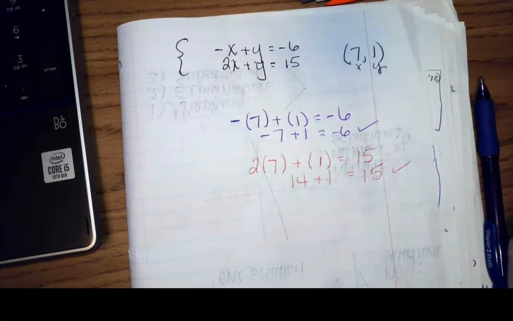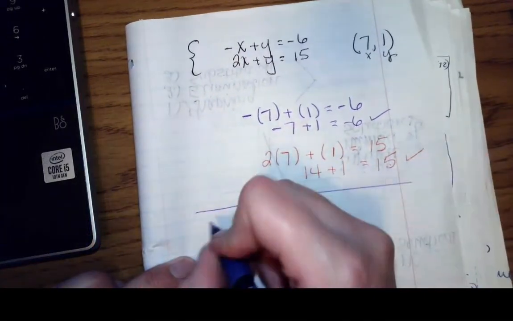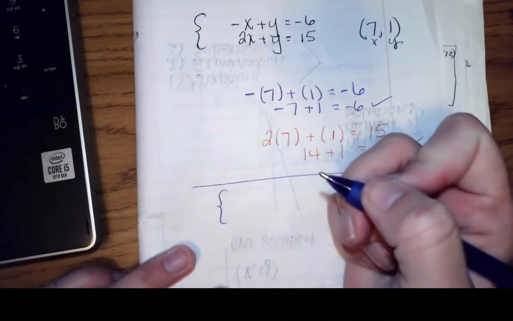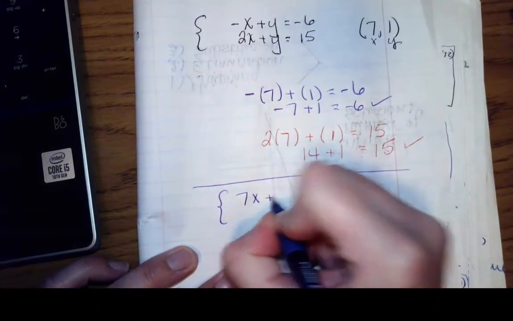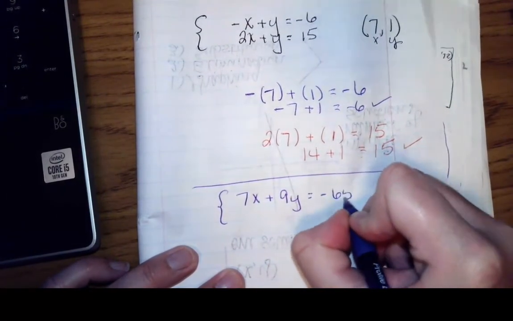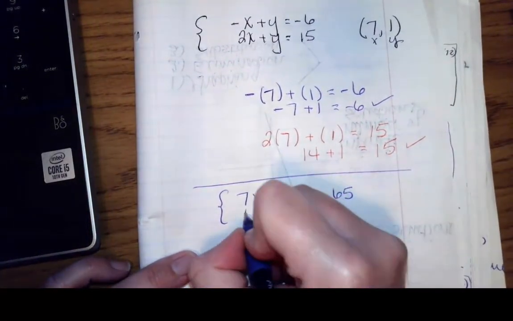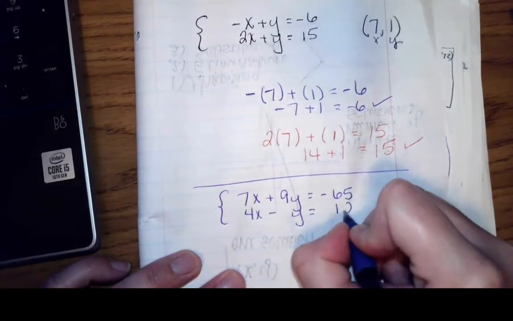Okay, so now we're going to try another one. So what we have is this. My system, which is supposed to have a curly bracket, is 7x plus 9y is negative 65, and 4x minus y is going to be 12.